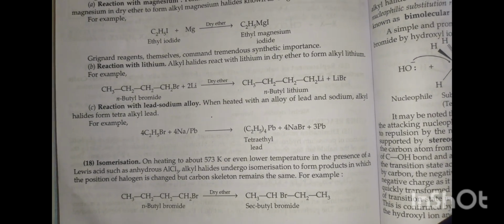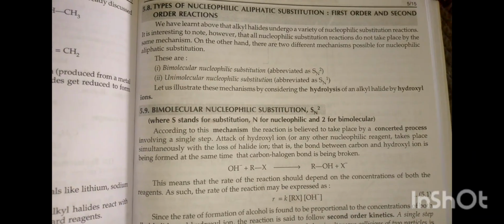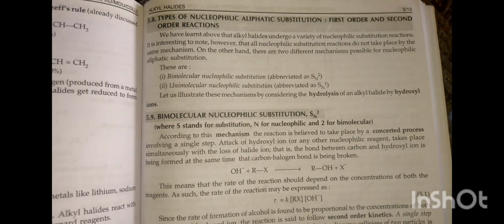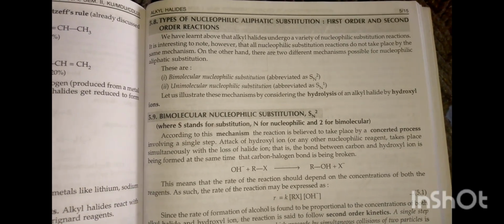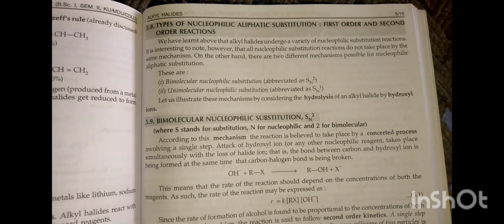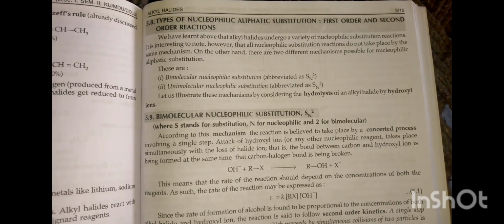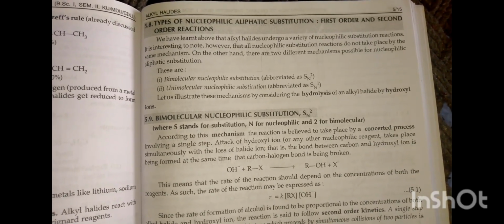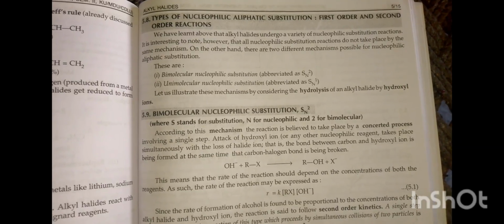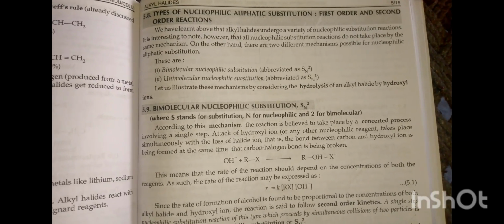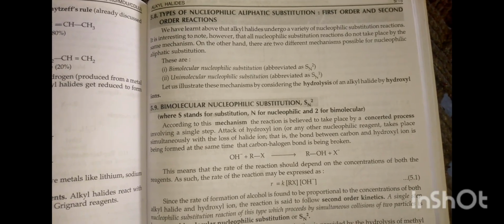We have learned that alkyl halides undergo a variety of nucleophilic substitution reactions. It is interesting to know that, however, all the nucleophilic substitution reactions don't take place by the same mechanism. There are two different mechanisms possible for nucleophilic aliphatic substitution. These are bimolecular nucleophilic substitution reaction, abbreviated as SN2, and unimolecular nucleophilic substitution reaction, abbreviated as SN1.